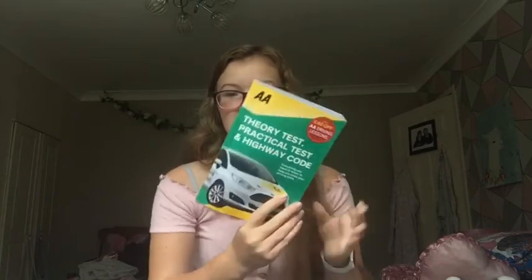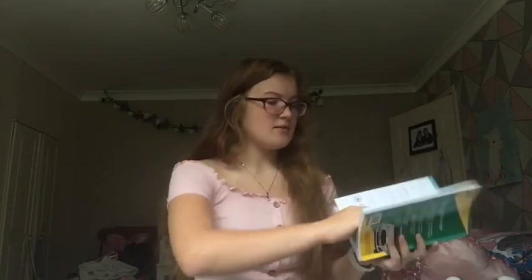This is the book I was talking about. It's the AA Theory Test, Practical Test and Highway Code book. So this is useful for your practical test, but obviously I haven't read through that section yet because I'm not really doing my practical test yet, but it's got everything you'll need to know. It's got loads of practice questions as well, and not all of them multi choice. There's literally loads of questions in here.